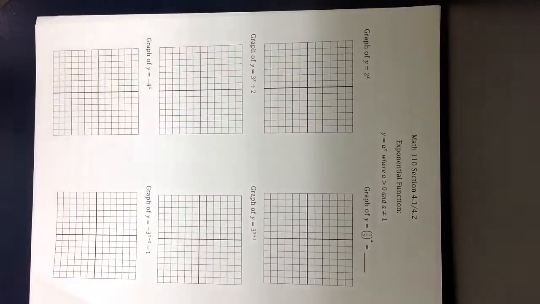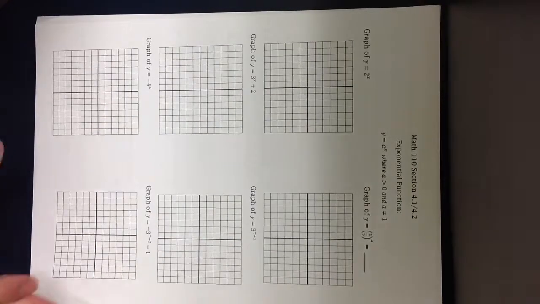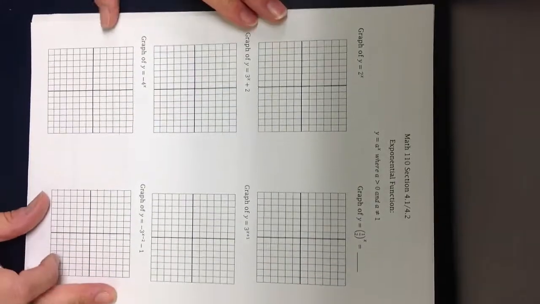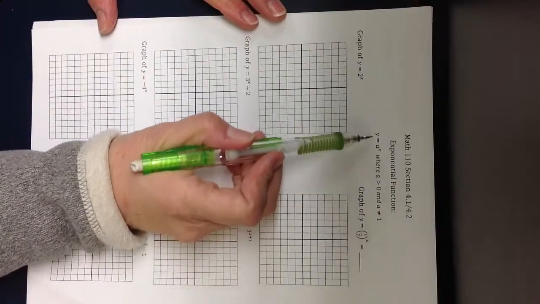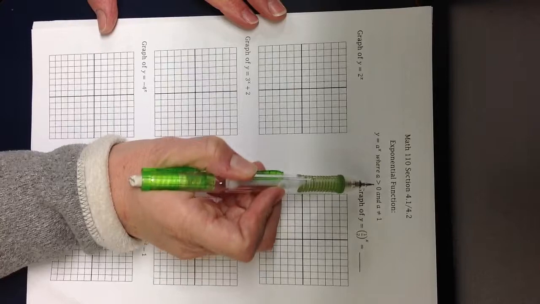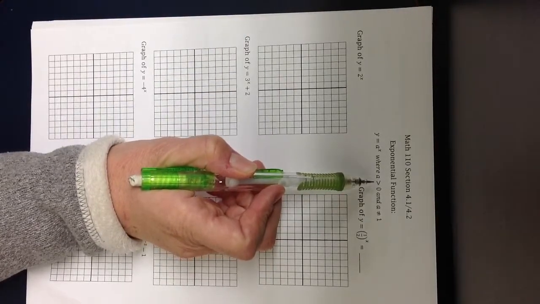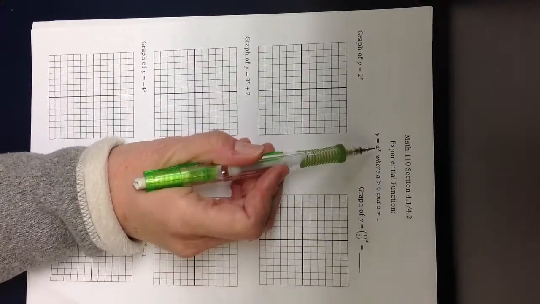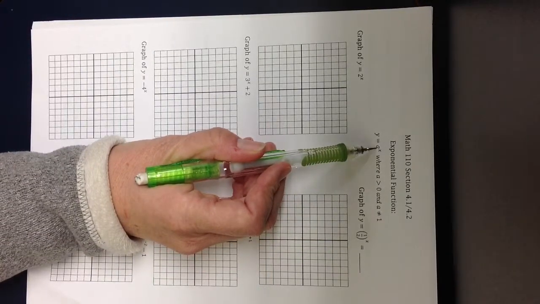All right, so this is just a quick explanation of material from sections 4.1 through 4.2 about the exponential function. An exponential function is a function where you take a certain value of a, which is going to be a number that is greater than 0 but not equal to 1. So that is the base of your exponential function, some number greater than 0 but not 1.